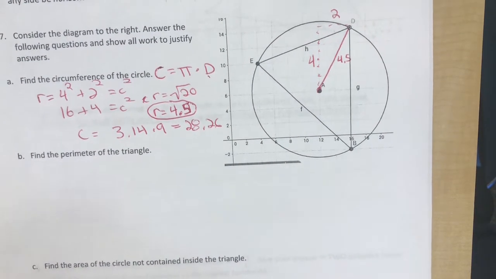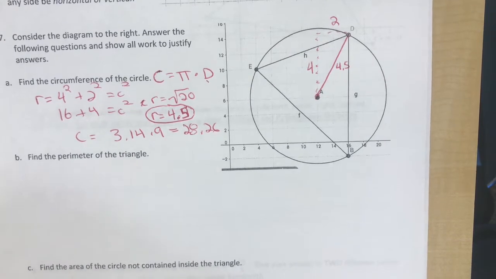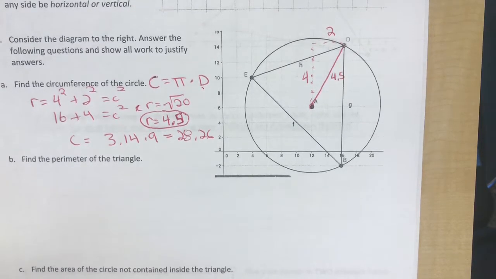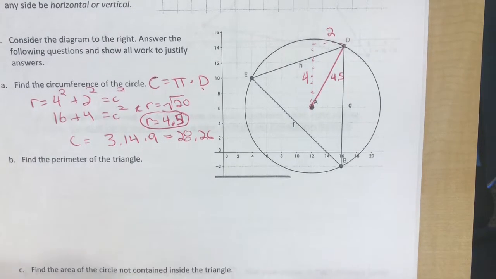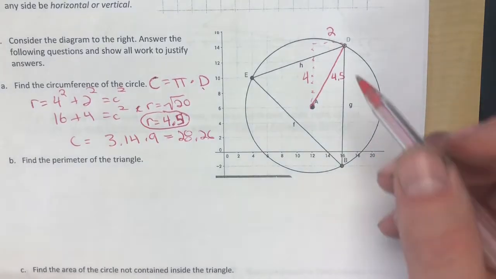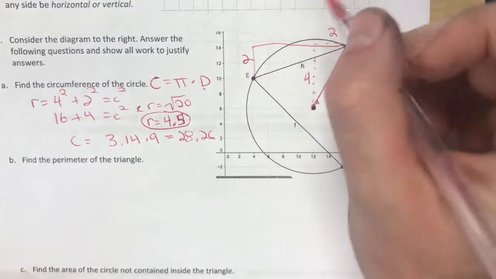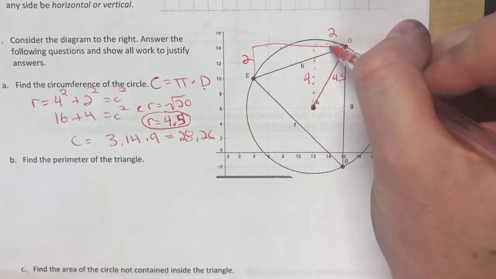Okay, find the perimeter of the triangle again. Okay, we just did this, but we are going to do it again. So for this one, we are going to get the lengths of the 3 sides. So quickly sketch this one, which is a 2 by 1, 2, 3, 4, 5, 6.